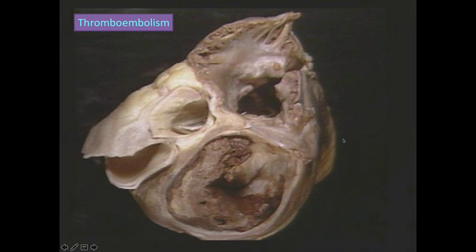This is a big picture of a clot, a thromboembolism. This is a picture of a valve problem. Oh no, I'm sorry, that's not a valve. That's a clot too. That's a clot.